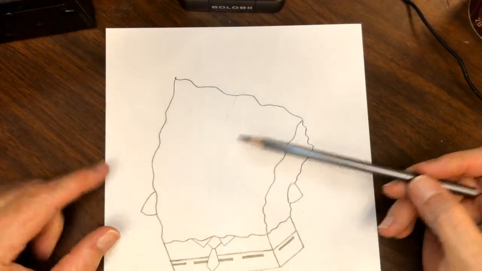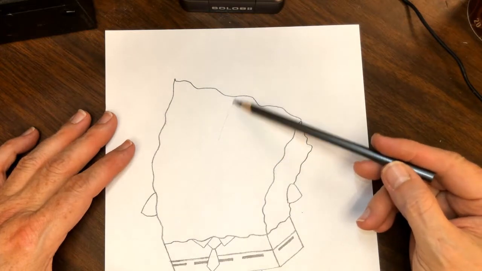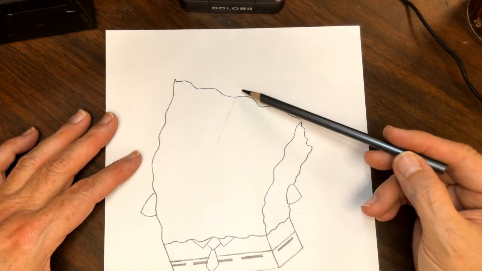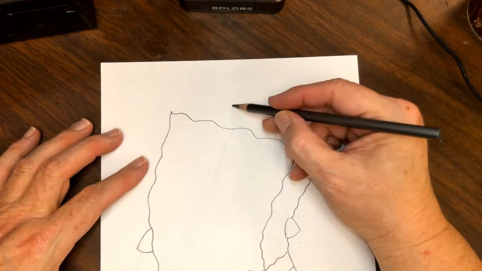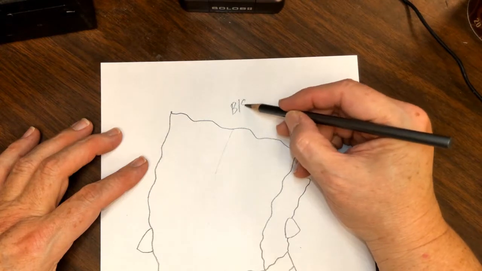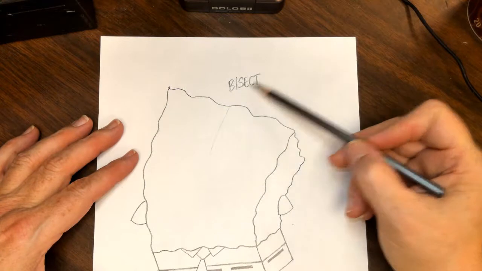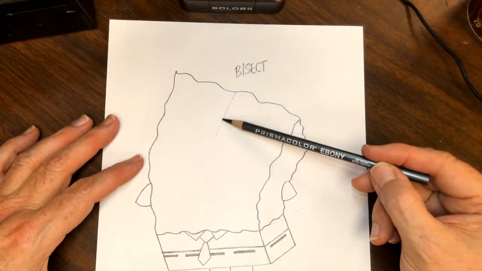Go into super light sketch mode because we totally want to erase this line. We're going to cut it down the middle, or the other term for that is bisect. Let me write that out for you because this is a really cool word. Bisect. Okay? Bisect means you're going to cut something in half.